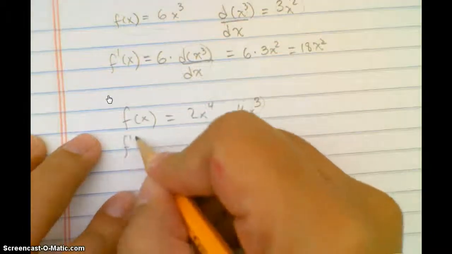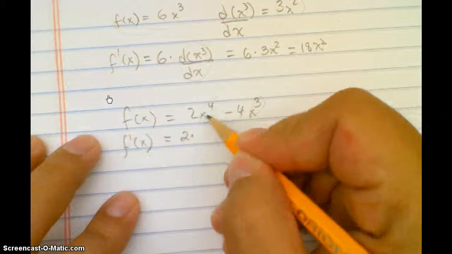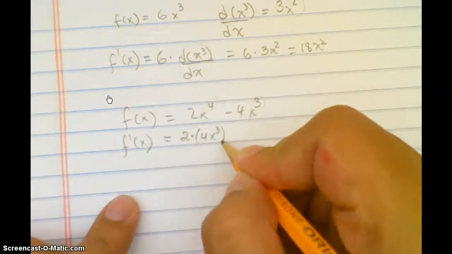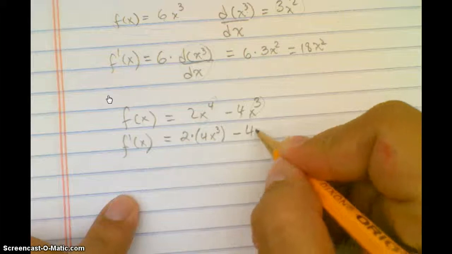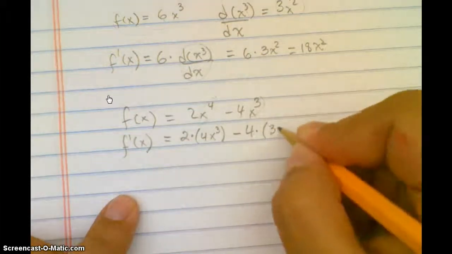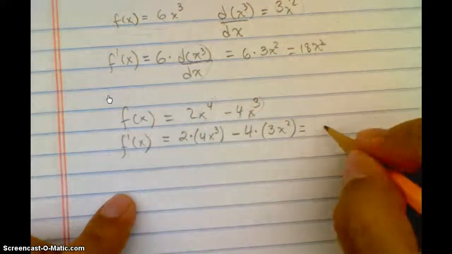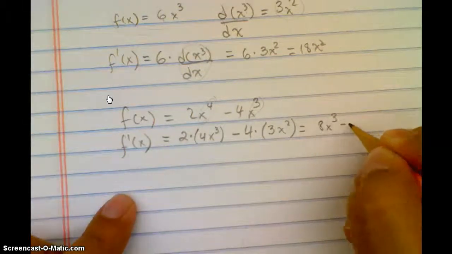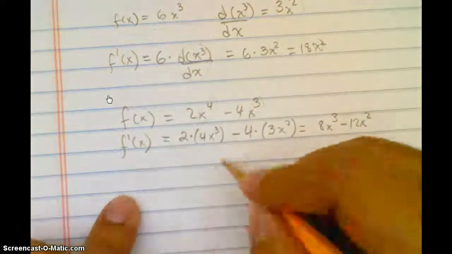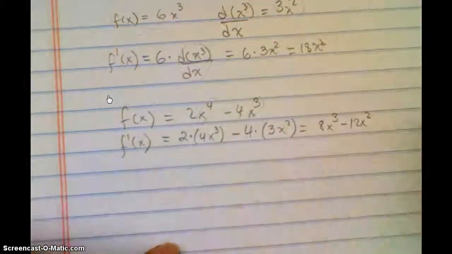So f prime will be 2 times the derivative of x to the fourth, which is 4x to the third power, minus 4 times the derivative of x to the third power, which is 3x squared. So now when I simplify, I simply get 8x cubed minus 12x squared. And I don't have to calculate the limit as h approaches 0 of all that funny stuff that we had before.